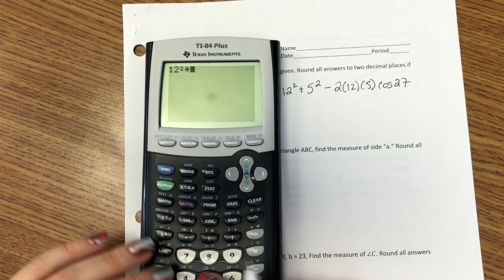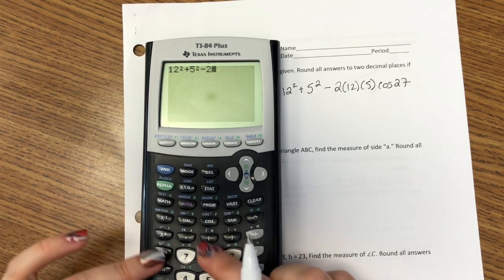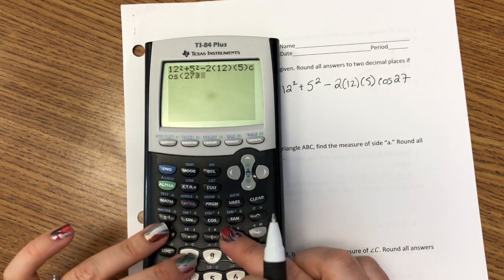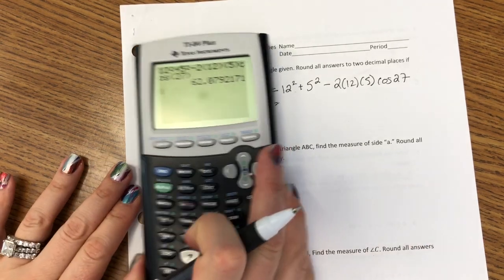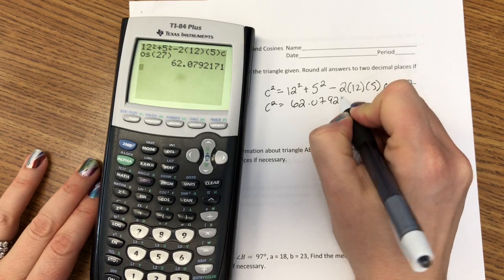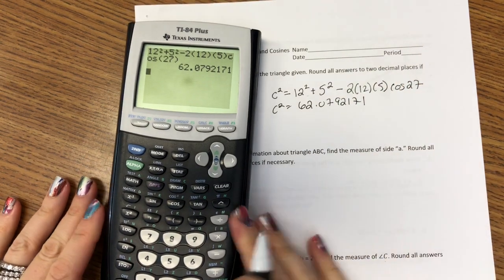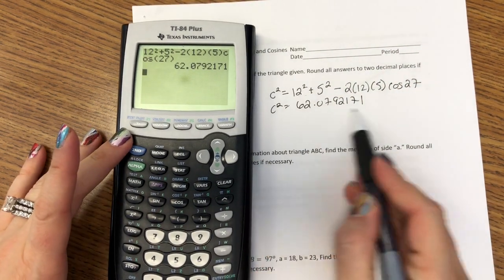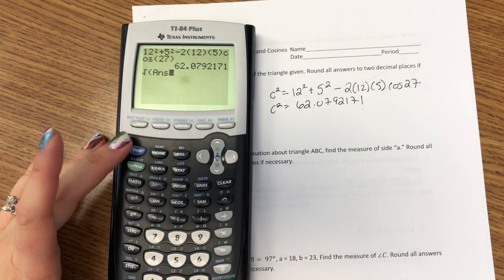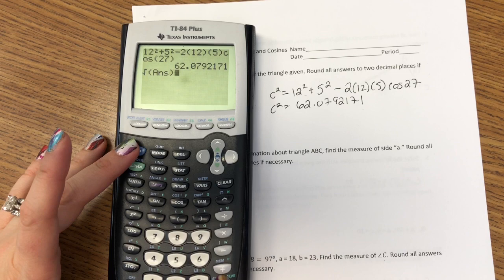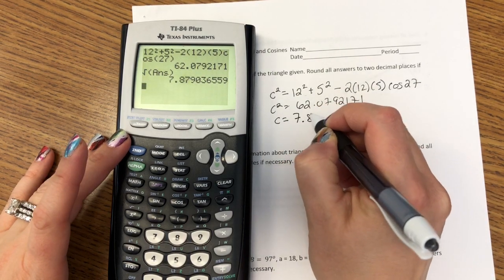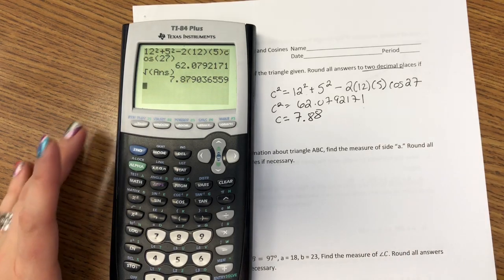So 12 squared plus 5 squared minus 2. And you can't round until your final answer, so don't round this. We're gonna do the square root of the answer, which is second negative symbol. So c is 7.88 because it says 2 decimal places.